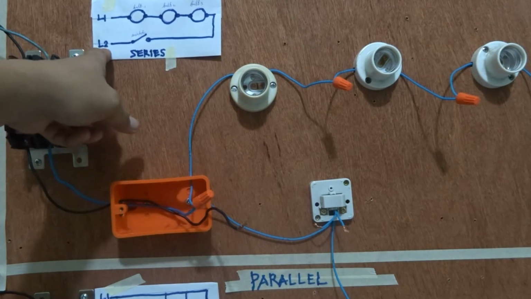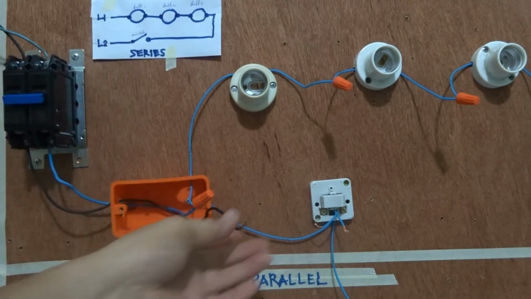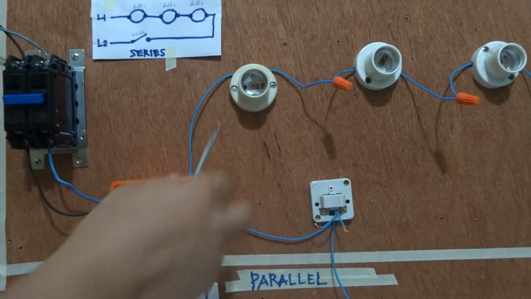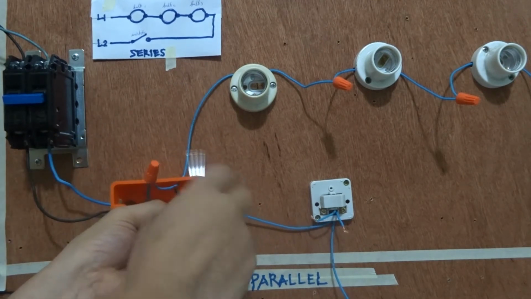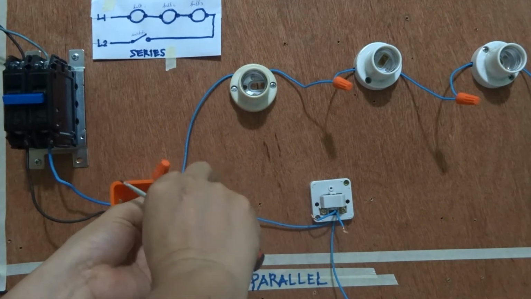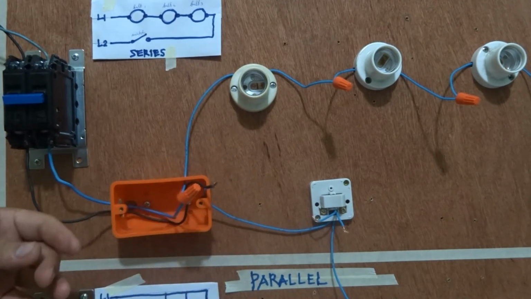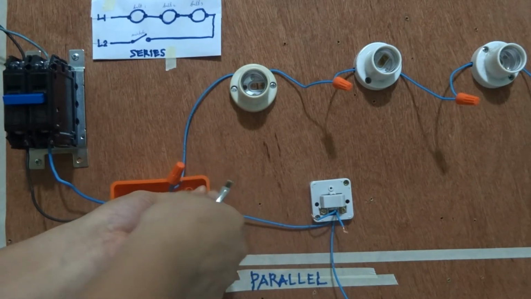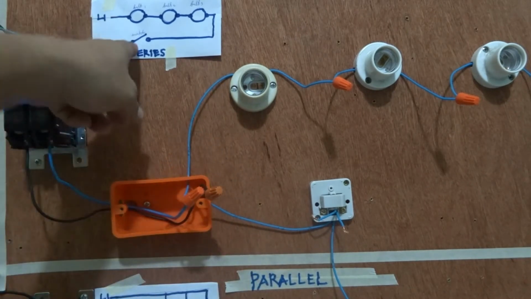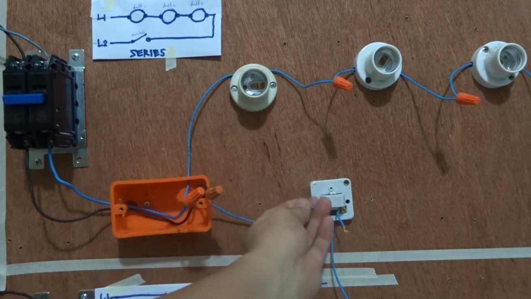And then on line number 2, let's go to the switch. Going to the switch.